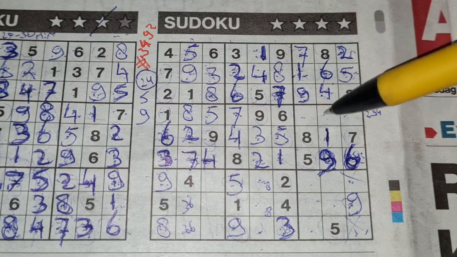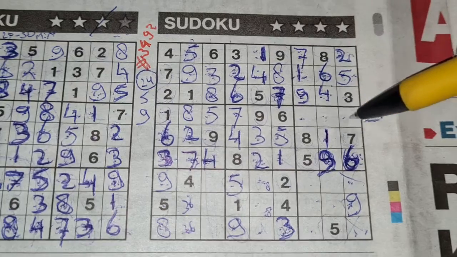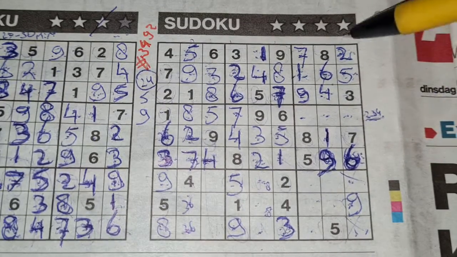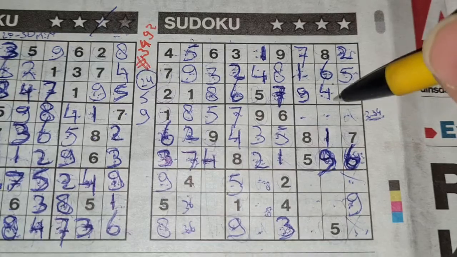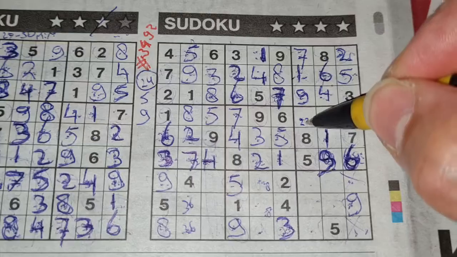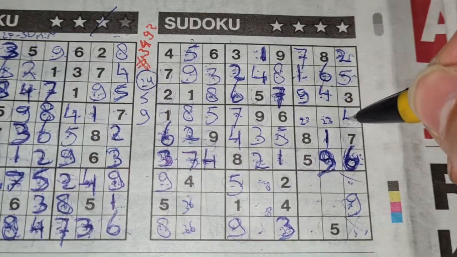I've marked those 2, 3, 4. Those missing numbers are the 2, 3, 4. We have a 2 and a 3 in this column. So no 2 and a 3 in this box. The 2 and a 3 goes in those two boxes as a pair. 2 and a 3. So one digit left in this big square for the number 4.